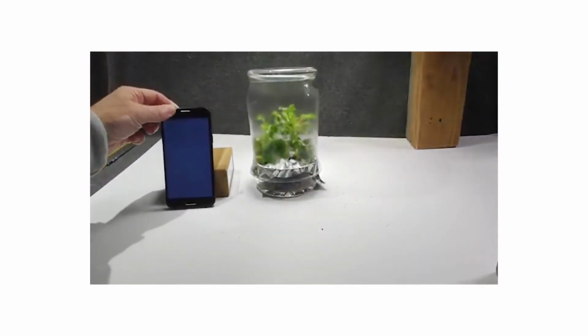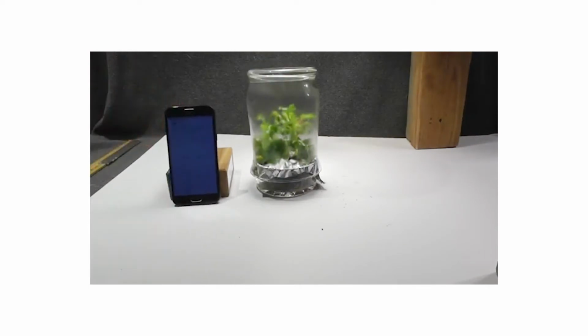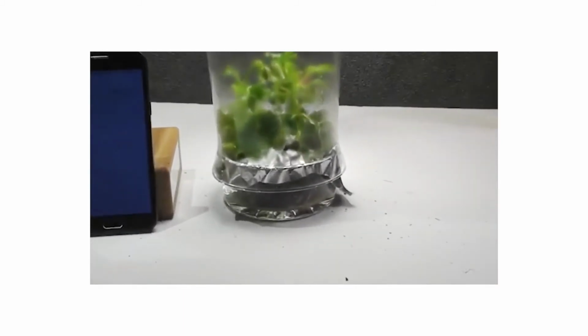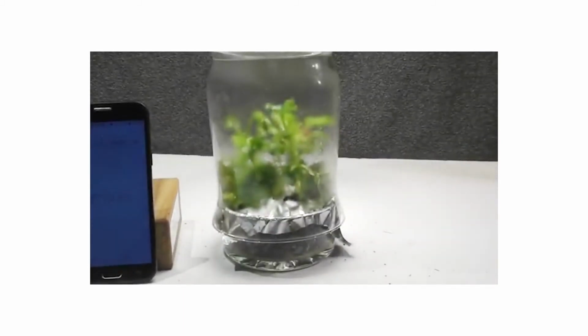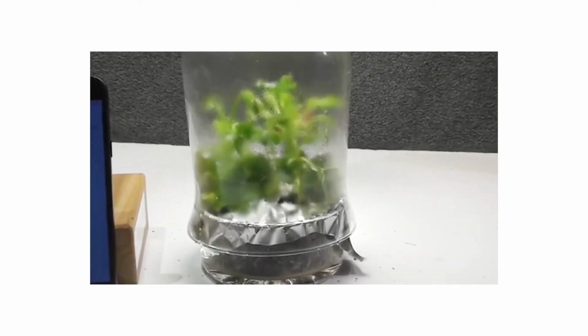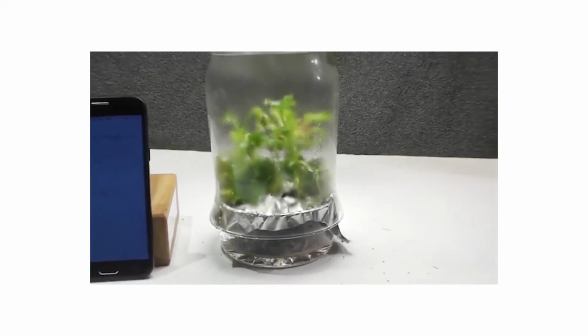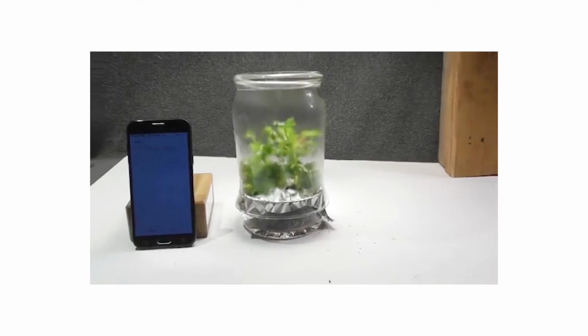And as you can tell, there's already quite a bit of moisture that has developed along the sides of the jar. I'll get in really close, and there's been a lot of water vapor already collecting. I'll come back in another 30 minutes and see if it continues.